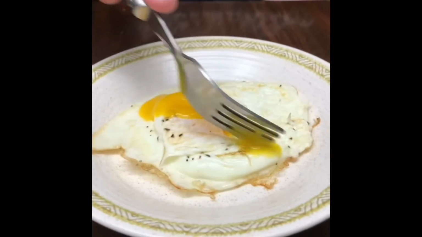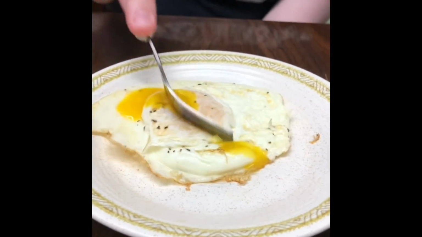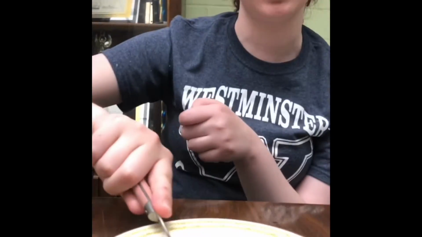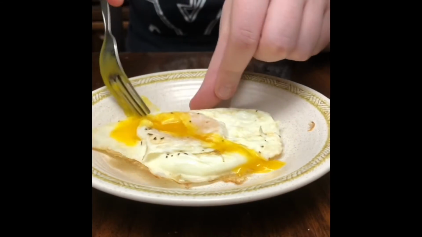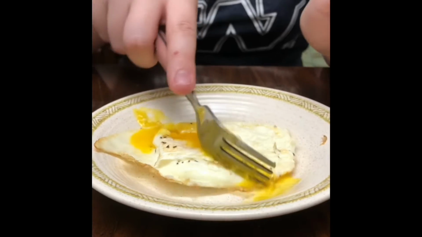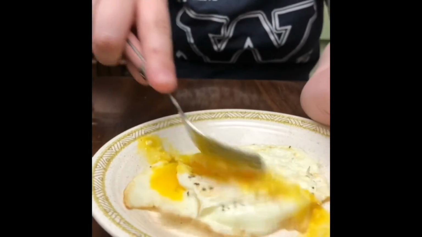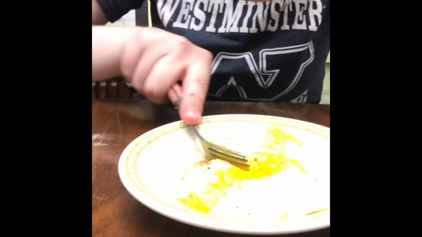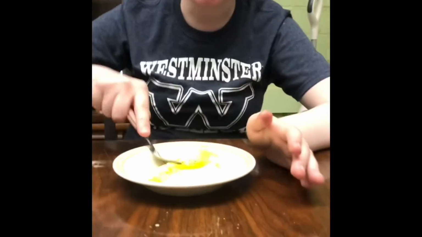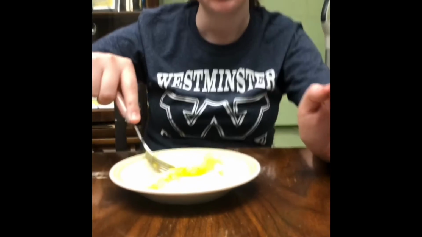Before I cut it, she did not break the yolk, which was very good because a lot of people mess it up, and then it's not really an over medium egg. It's very thick, which is good. How's the texture? It's nice and a little crispy on the edges, which is nice, but it's nice and soft and kind of spongy, which I kind of like in the middle.